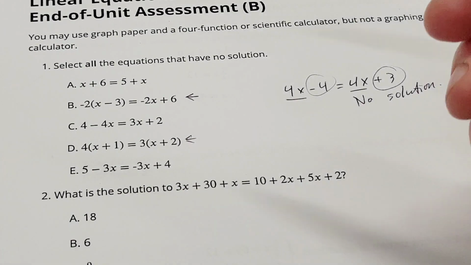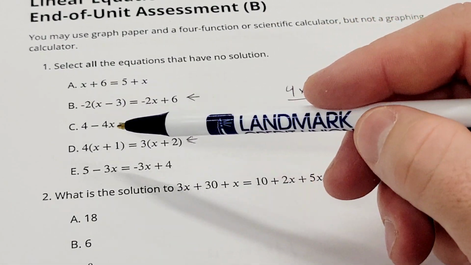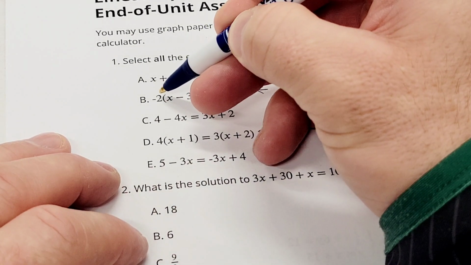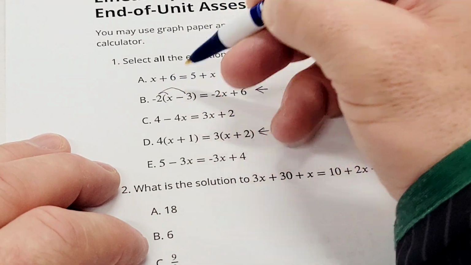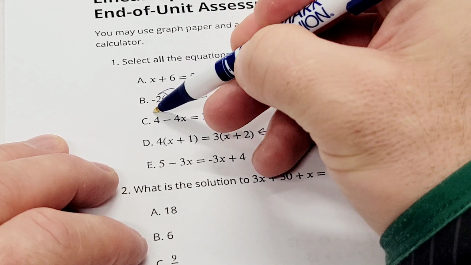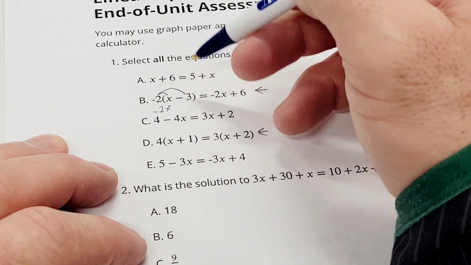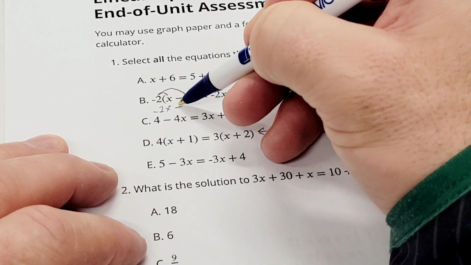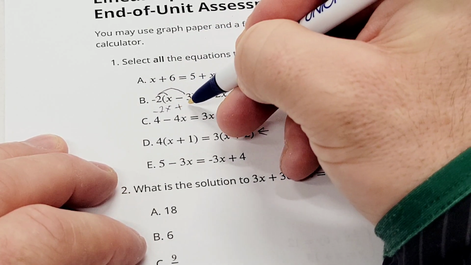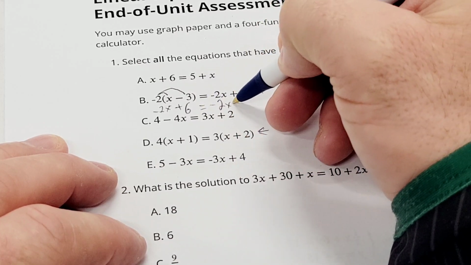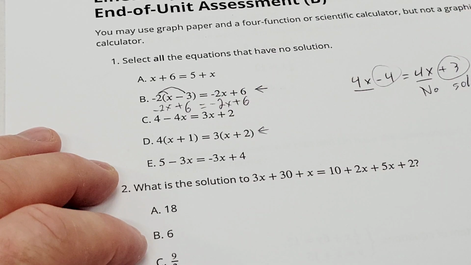There's some simplifying that needs to be done, which means this distribution needs to happen. So I'm going to go ahead and do that for b right away. I'm going to do the pumpkin top here. Negative 2 times x is negative 2x. Negative 2 times negative 3 is positive 6. And that equals negative 2x plus 6.